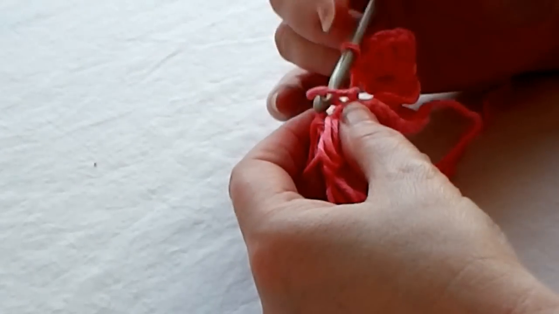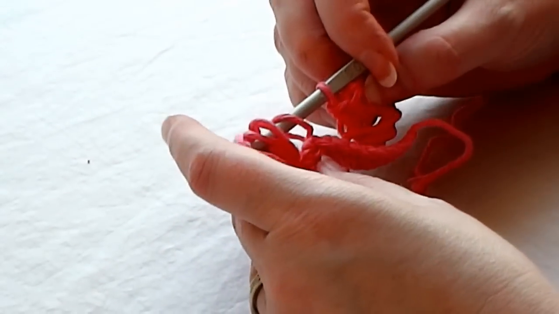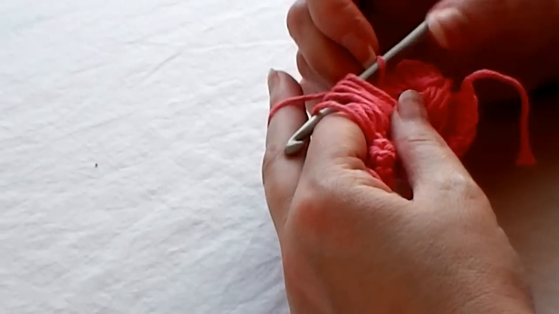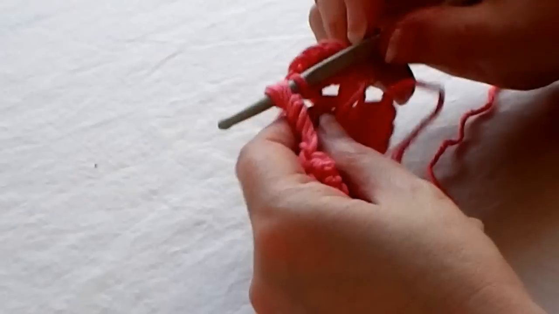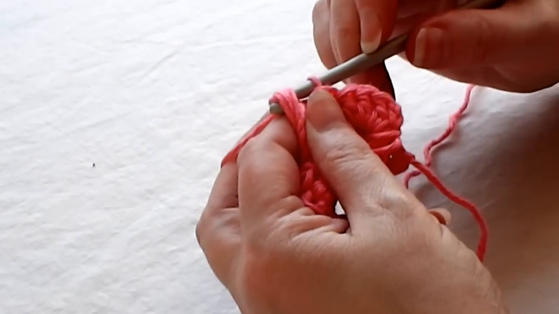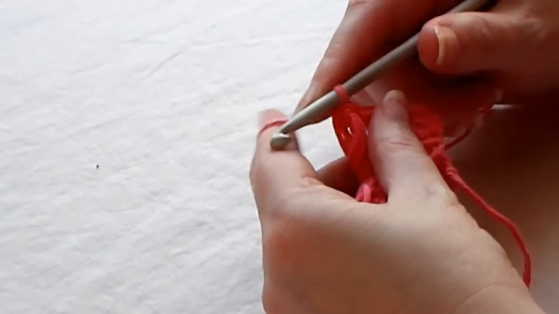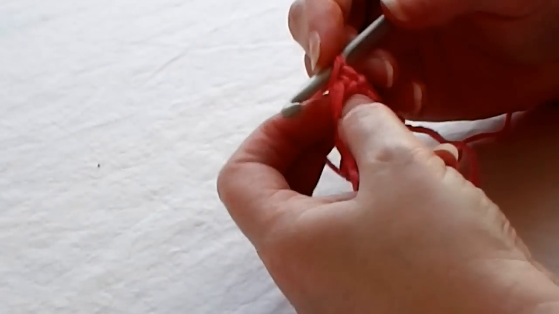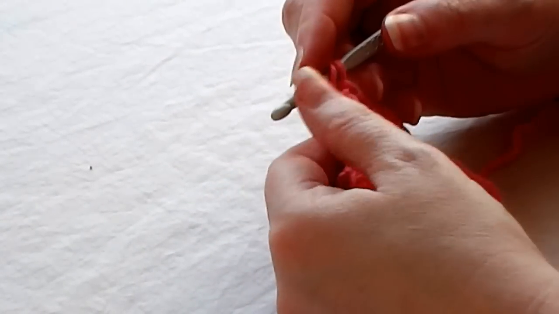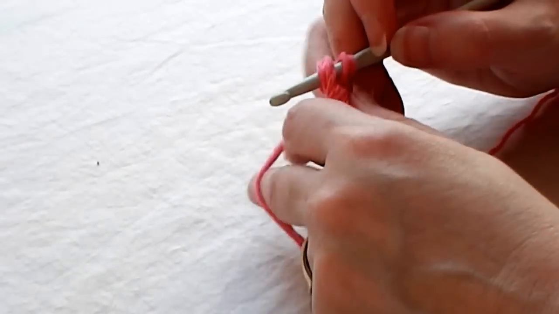And then we pick up our next set of 5 loops and we do exactly the same. So before we do anything, we twist it all the way around. We pick up our loop, make our single crochet, and then in our space, as we have done before, we crochet our 5 double crochets.